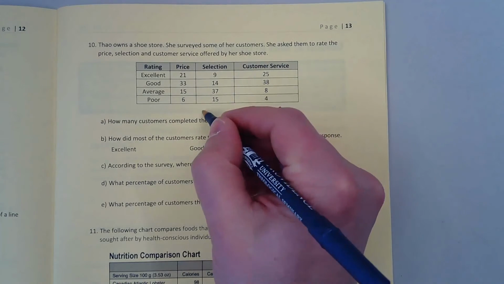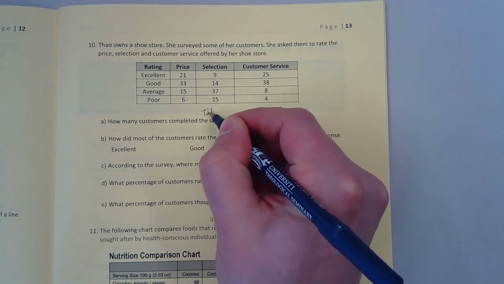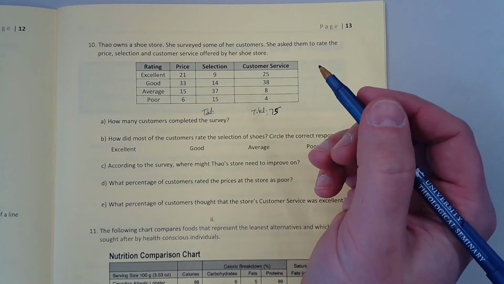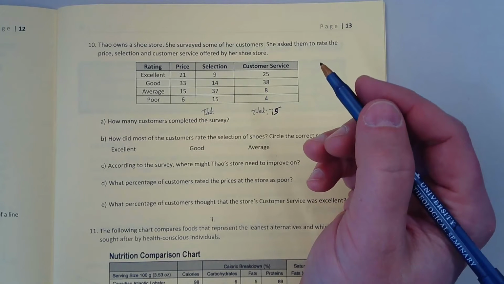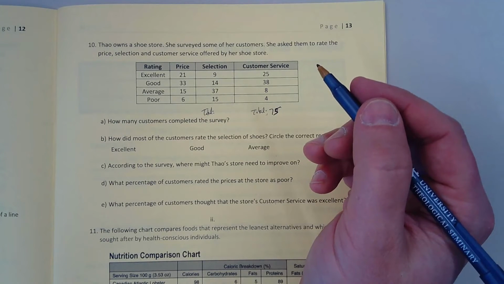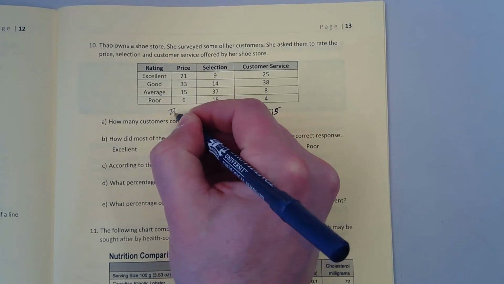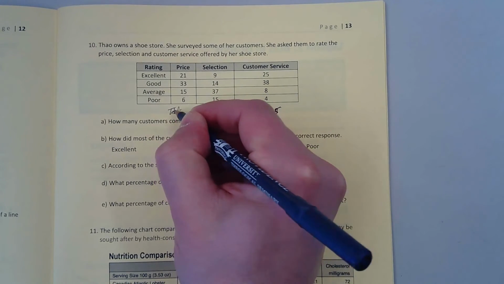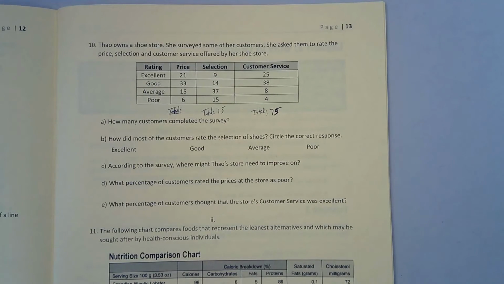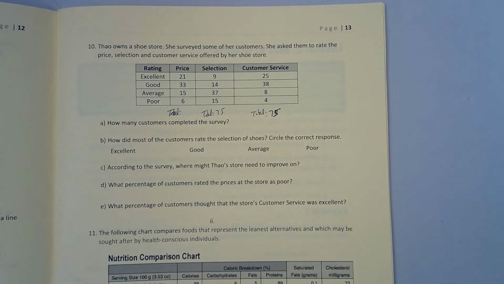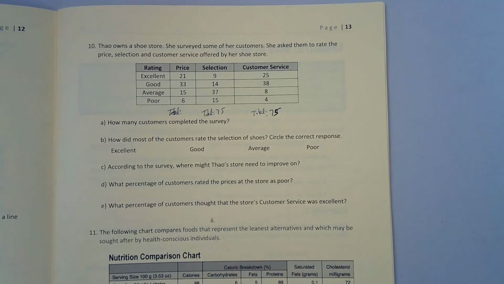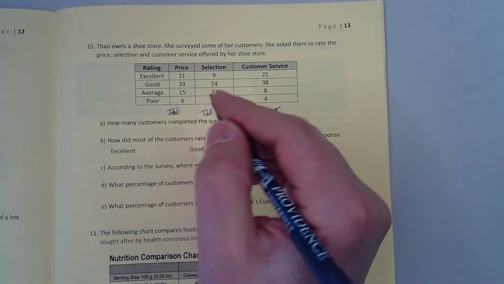And what do you get when you total up the other columns? Should get the same thing, right? If the customers answered all the questions or gave a rating for each of those things, then there should be 75.